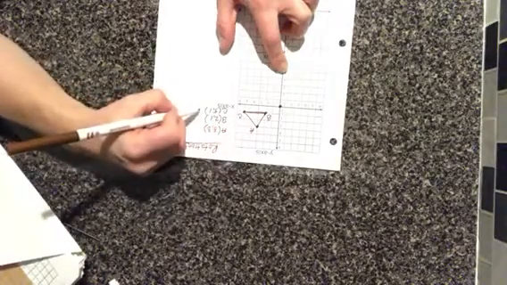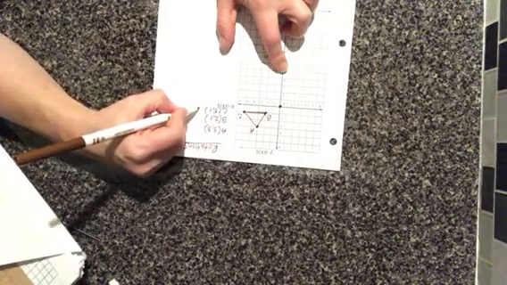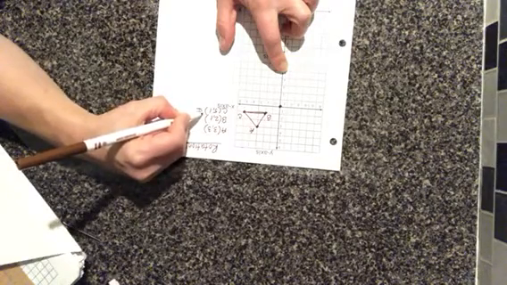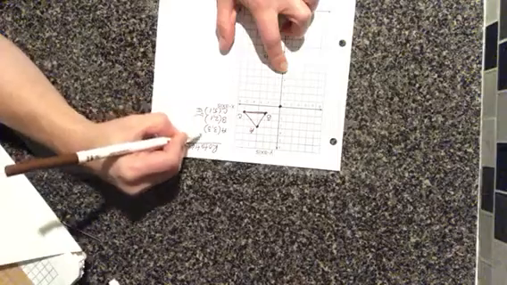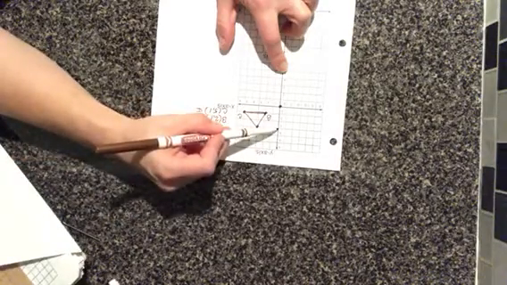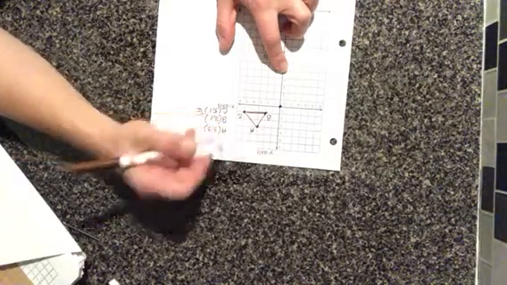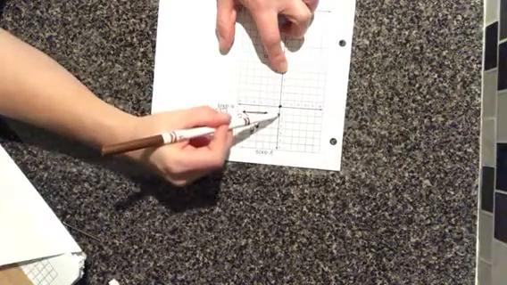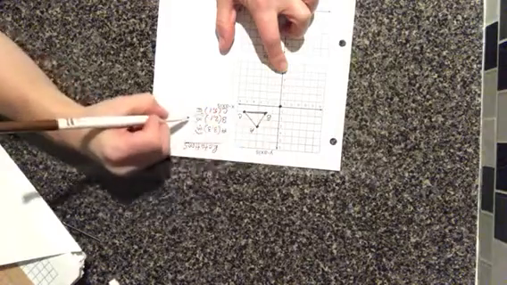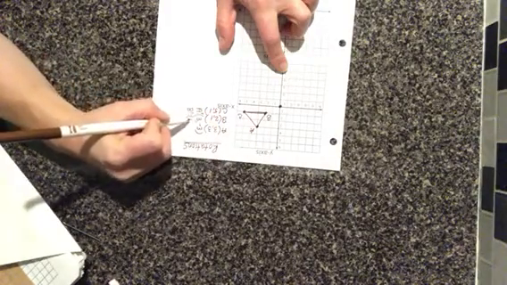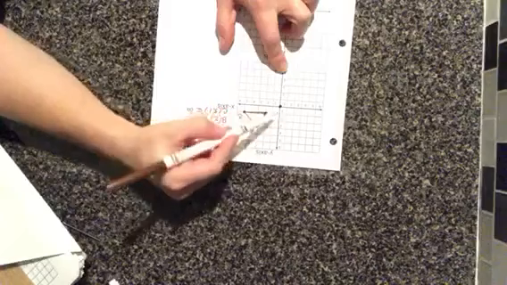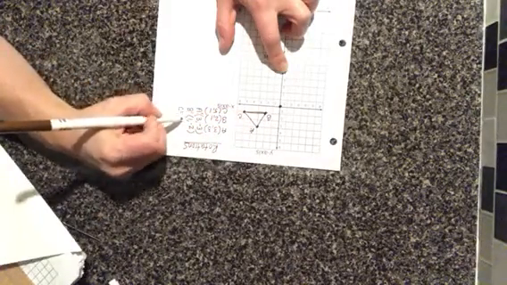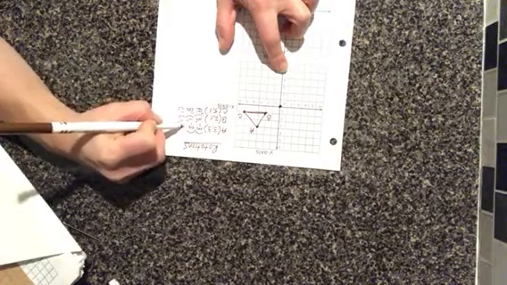So my new coordinate for A, and that's actually going to be A prime because it's the first move we've made, is going to be positive 3, negative 3. B is going to be 1, negative 2. And C prime is 1, negative 5.